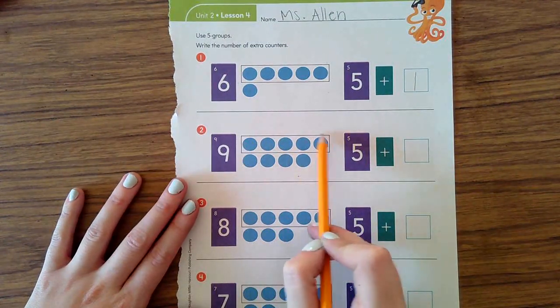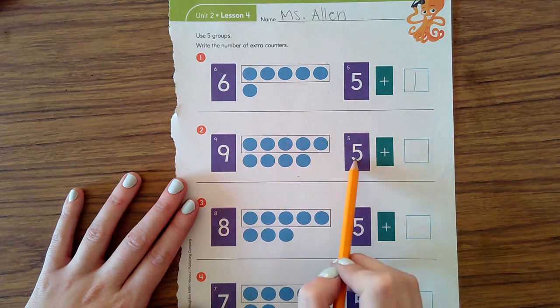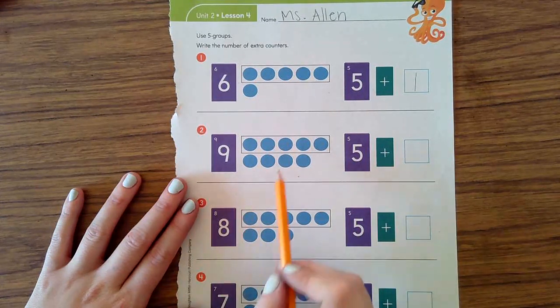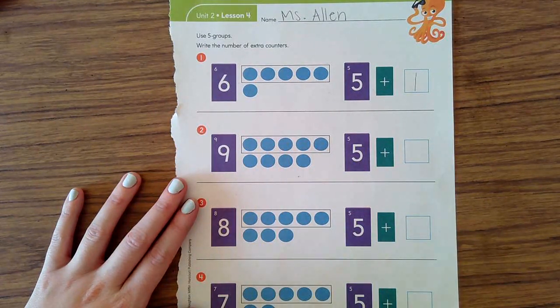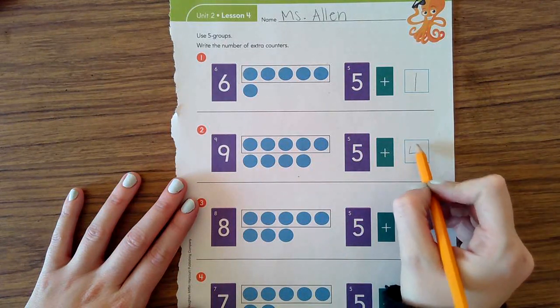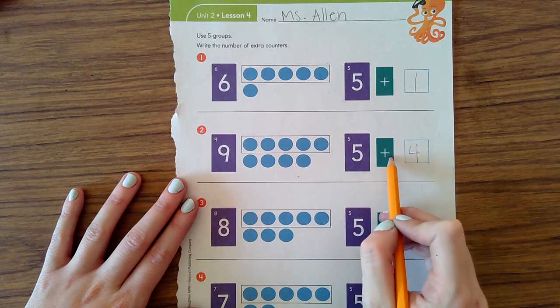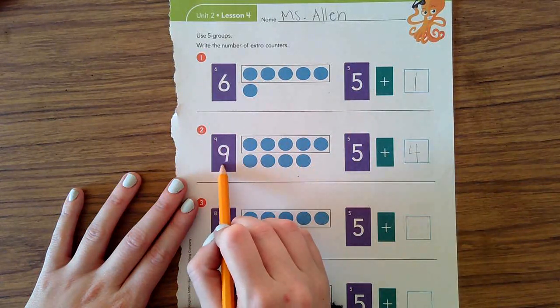Let's try the next one. There's already a 5 group in that rectangle. 1, 2, 3, 4, 5. Does that match? Yep. How many extra counters do I have? 1, 2, 3, 4. I'm going to go ahead and write a 4 over here. 5 plus 4 equals, how many do I have all together? 9.